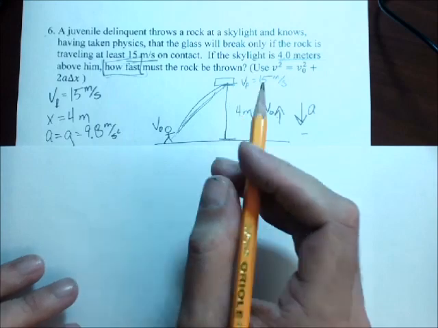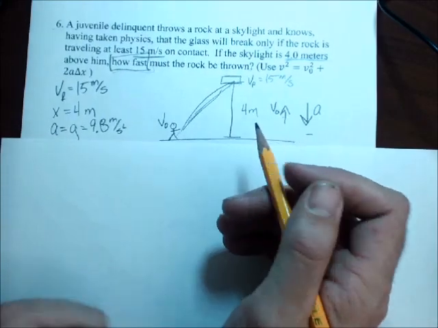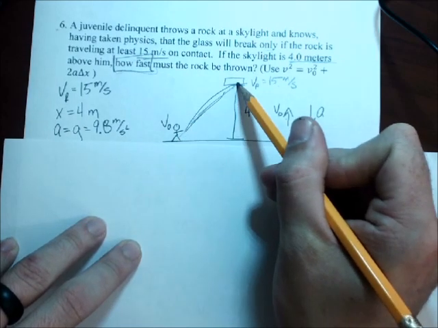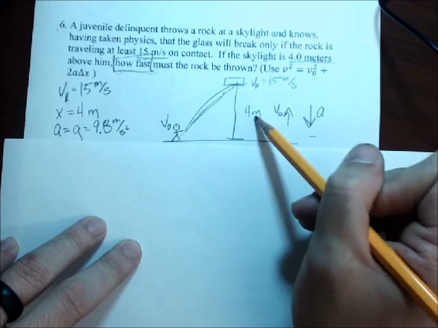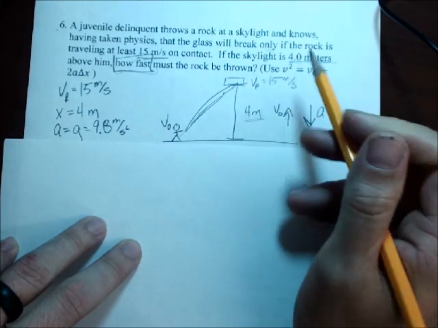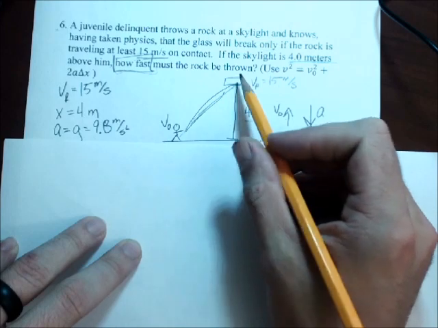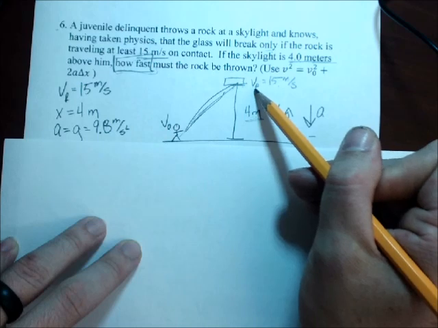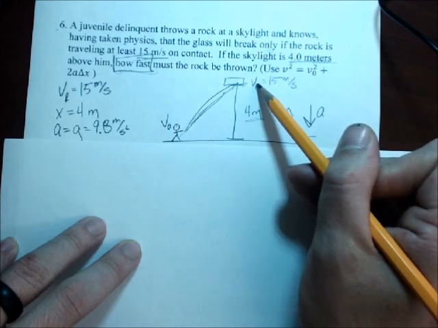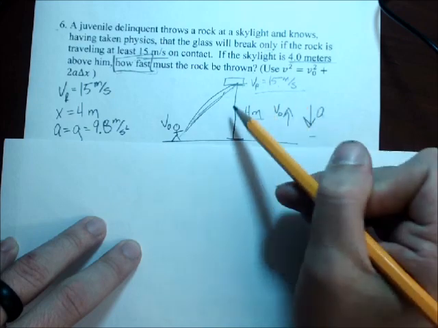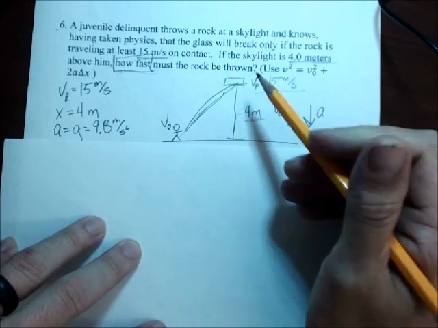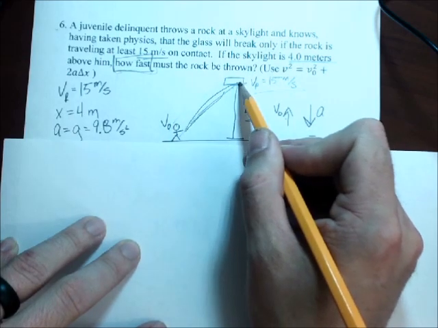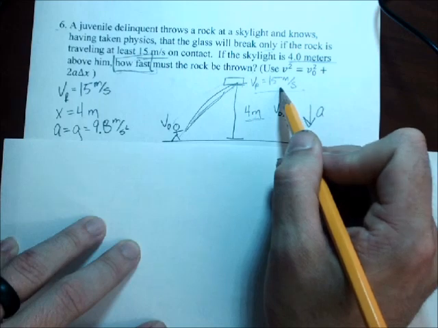A couple of things that we're going to start with. Number one is that we're going to draw a picture of our student throwing a rock up at the window. The first thing that we need to know is that the window is 4 meters above him, so our height here is 4 meters. The second thing to know is that when the rock reaches the window, its final speed has to be at least 15 meters per second. What we're trying to do is calculate how fast you have to throw it so that by the time it reaches the window, it's going 15 meters per second.